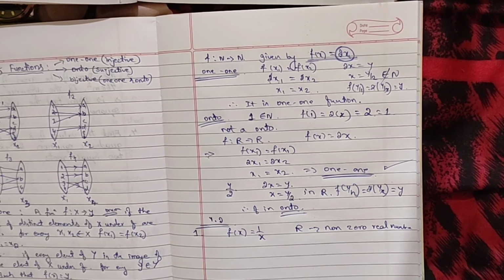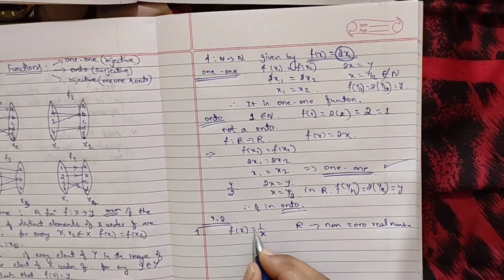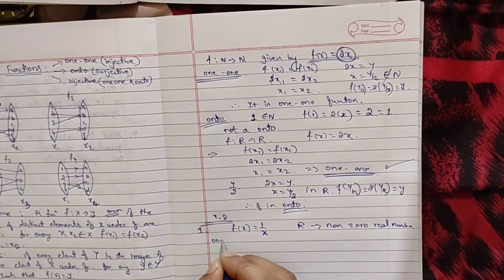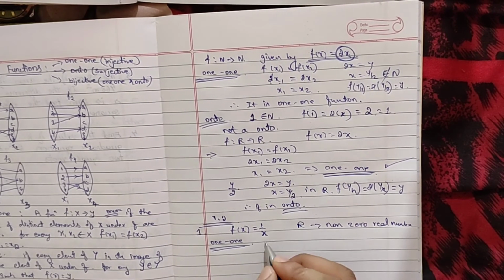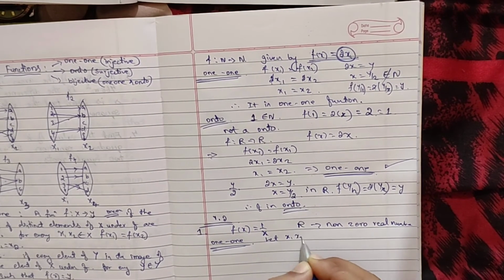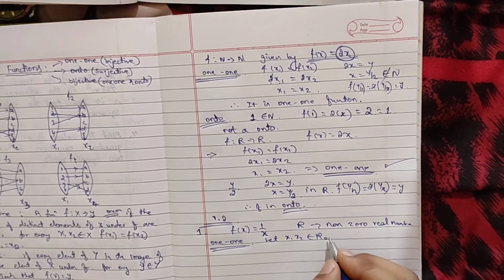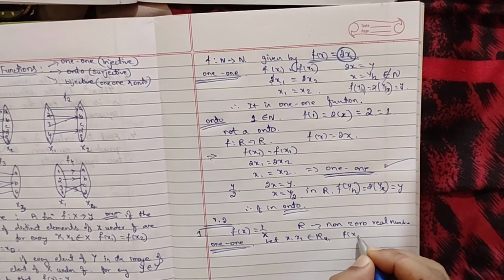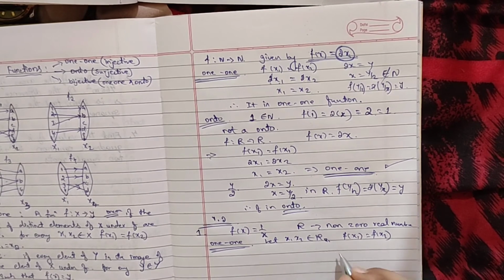Okay, so now, given the function f of x equals 1 divided by x, we have to check whether it is a 1-1 function. How to check the 1-1 function? Let x1 and x2 belong to R. Now f of x1 equals f of x2.